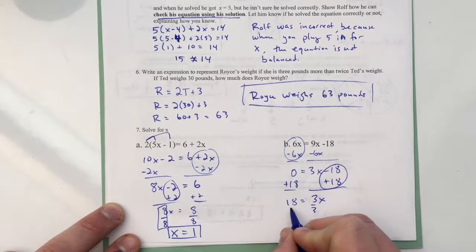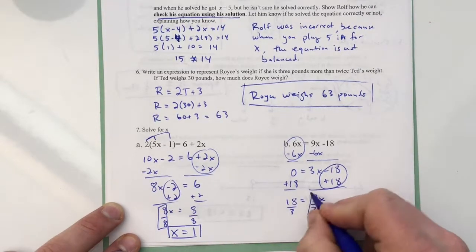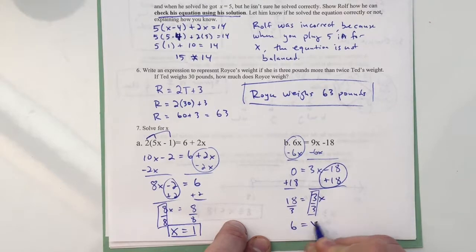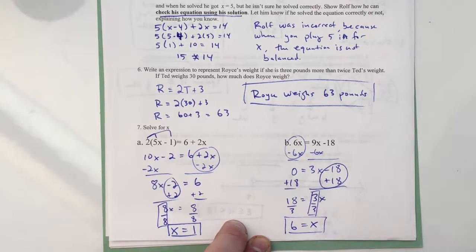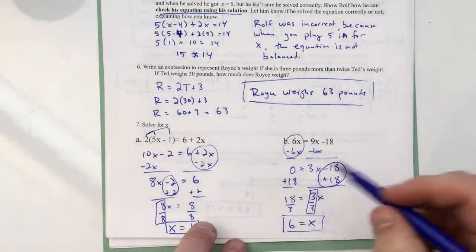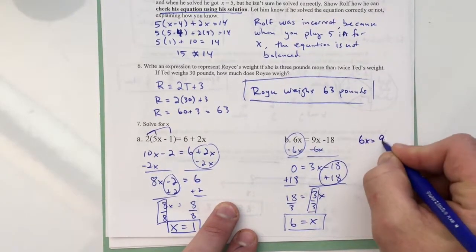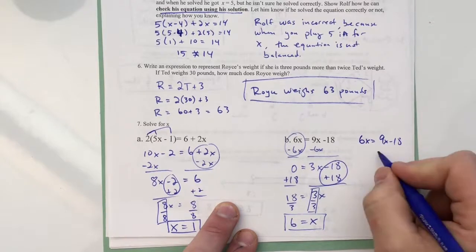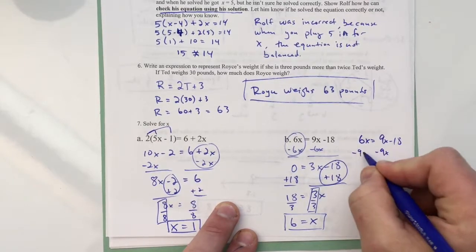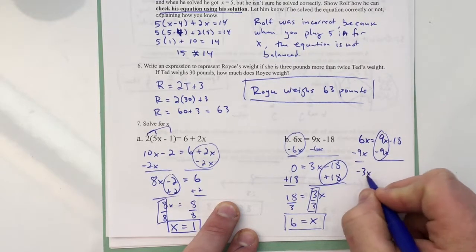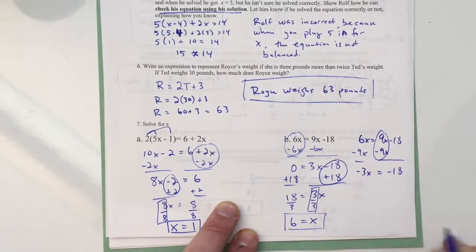Now I'm going to divide by the coefficient. That becomes 1 times x. And 18 divided by 3 is 6. So 6 equals x. You could have done this alternately. I'll do it real quick. 6x equals 9x minus 18. If you subtract 9x from both sides, that goes to 0, and you have negative 3x equals negative 18.